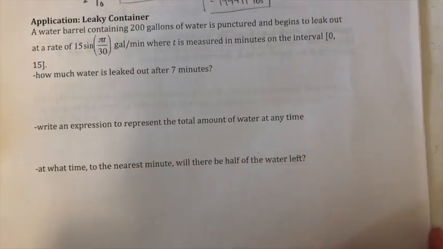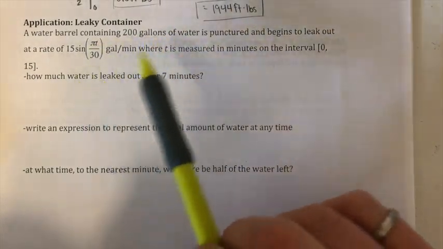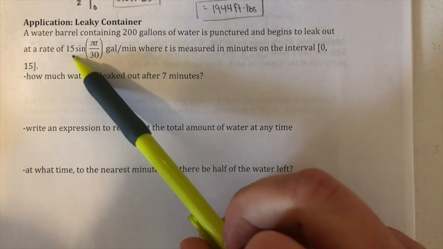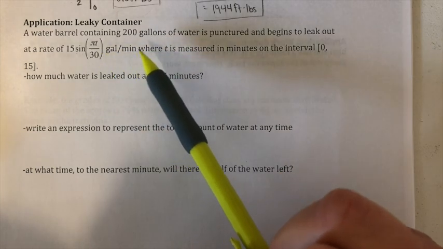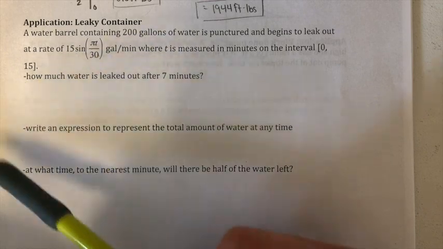Another application, so another leaky container. A water barrel containing 200 gallons of water is punctured and begins to leak out at a rate of 15 sine of pi t over 30 gallons per minute, where t is measured in minutes on the interval 0 to 15.